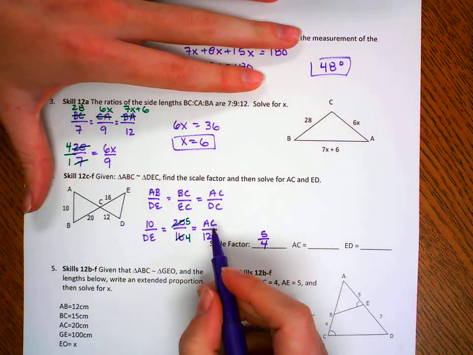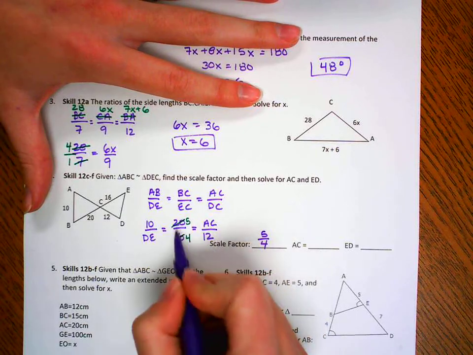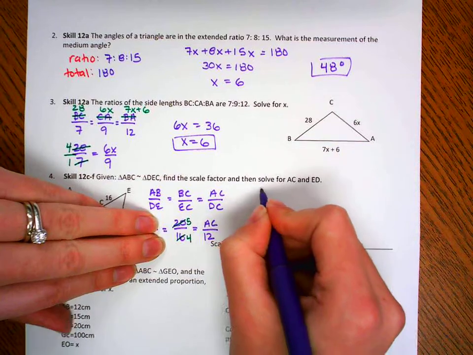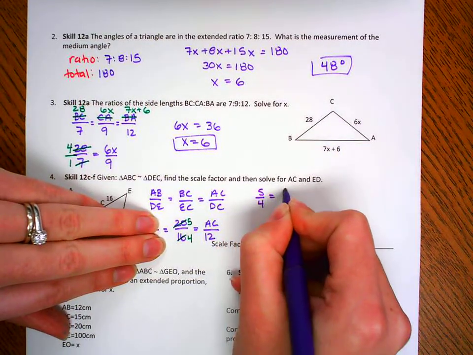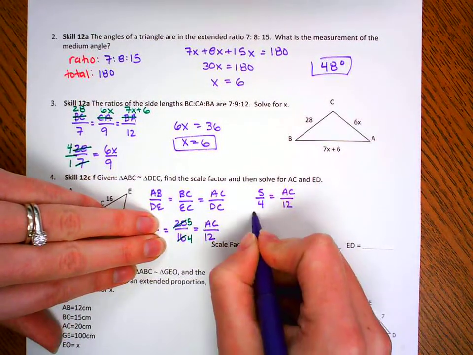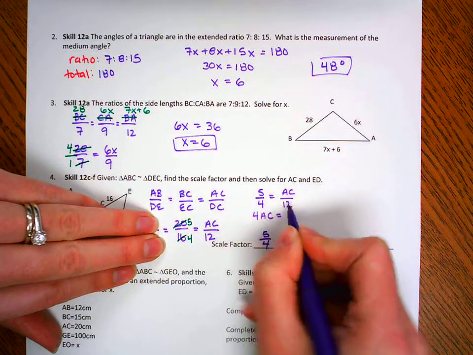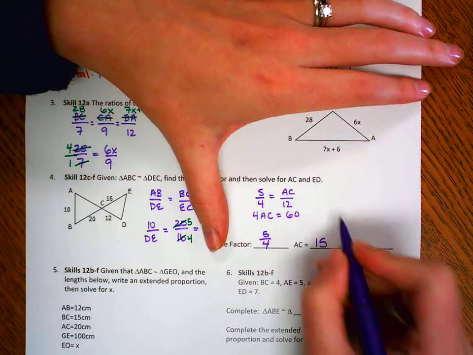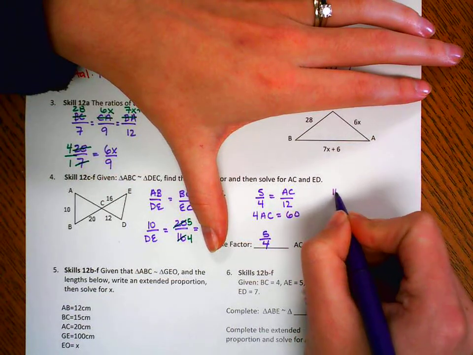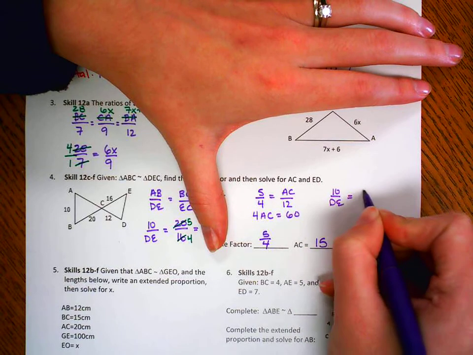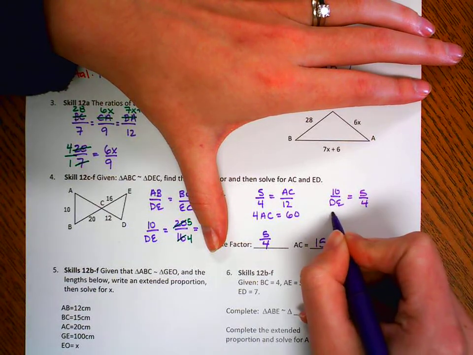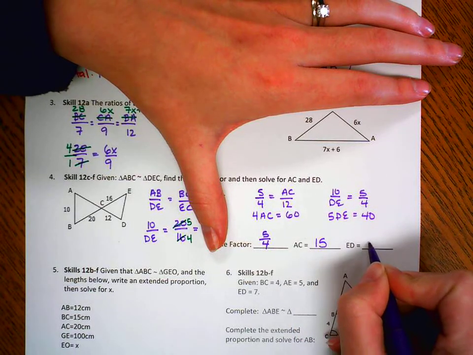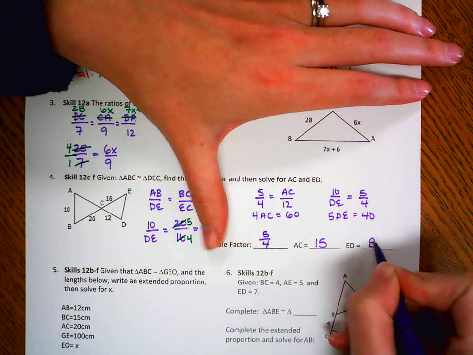Okay, well, now we're going to solve for AC. To solve for AC, I'm going to take these 2 because I know both the values here. So I have 5 over 4 equals AC over 12. If I cross multiply, I get 4AC equals 60. That means AC has to have a value of 15. Well, to solve for DE, I'm going to look at this side. So I'm going to have 10 over DE is equal to 5 over 4. If I cross multiply, I get 5DE equals 40. And if I divide both sides by 5, I get ED or DE is equal to 8.